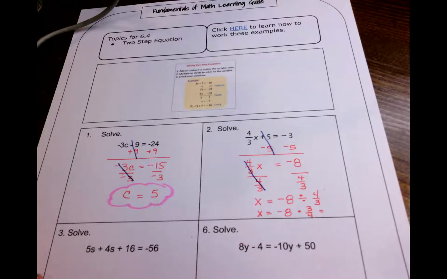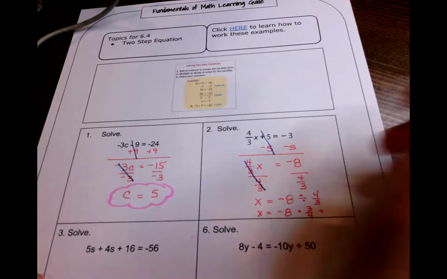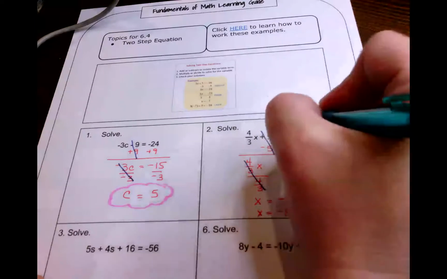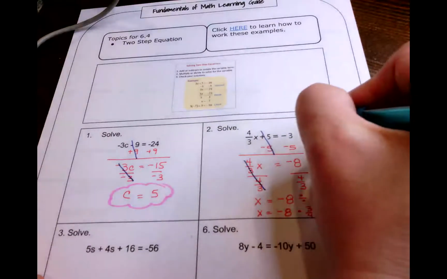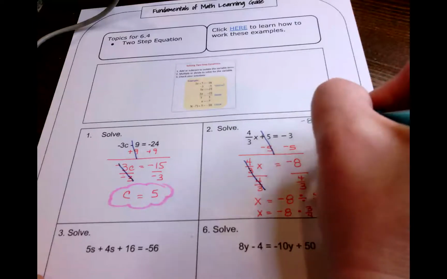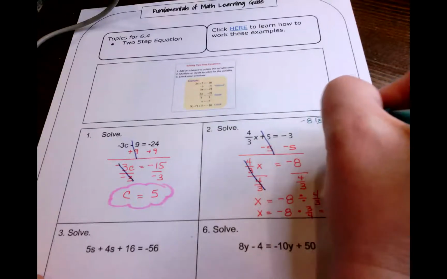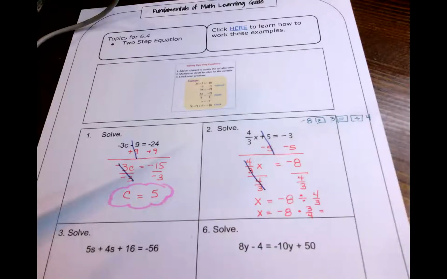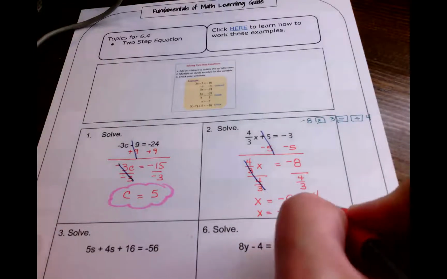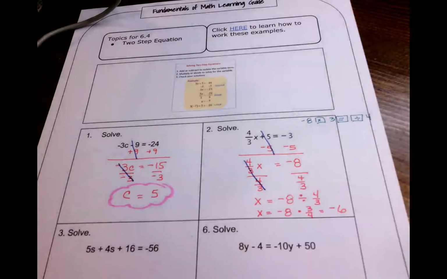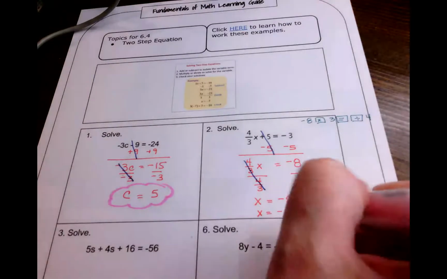Now, if you want to type that in your calculator, and I'm sure you do, you would type -8, use the times button, 3, use the equals button, then divide by 4. Okay, so that would give me -6. And so x becomes -6 here.